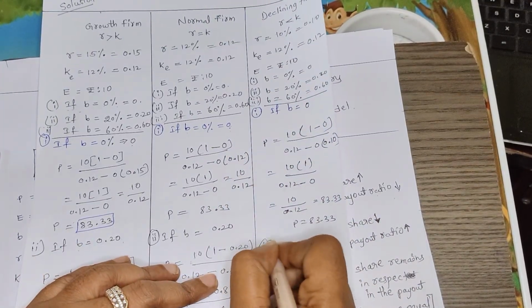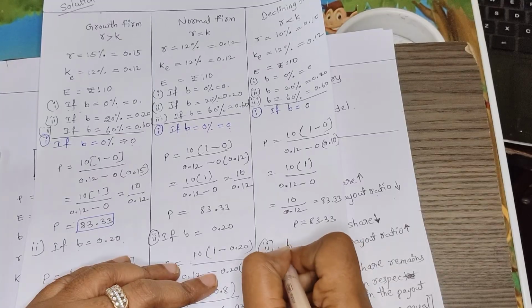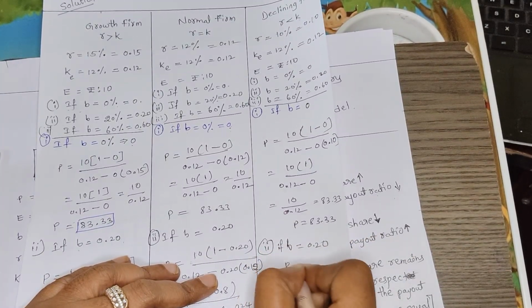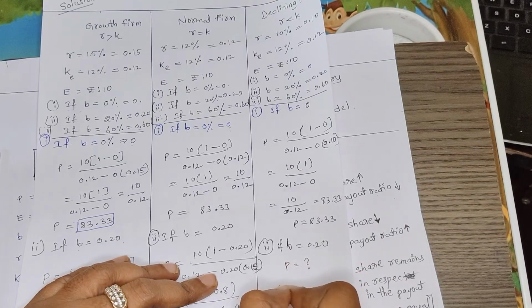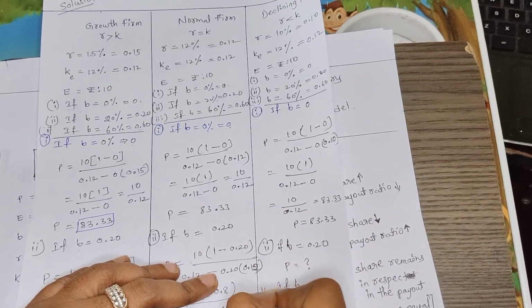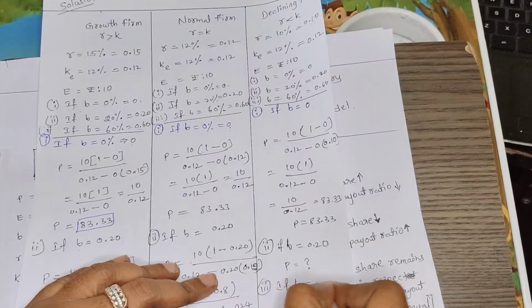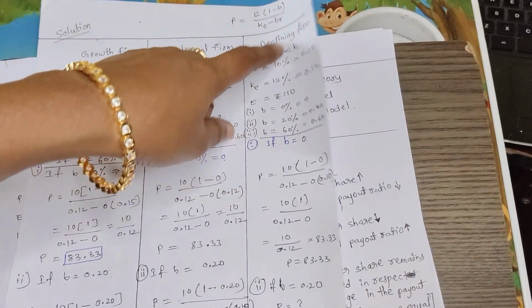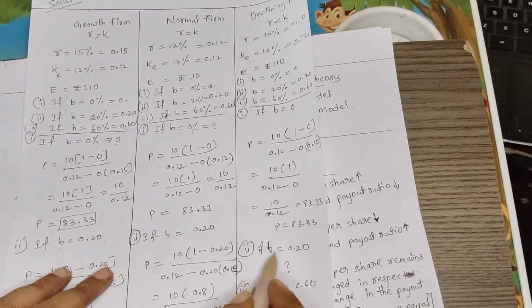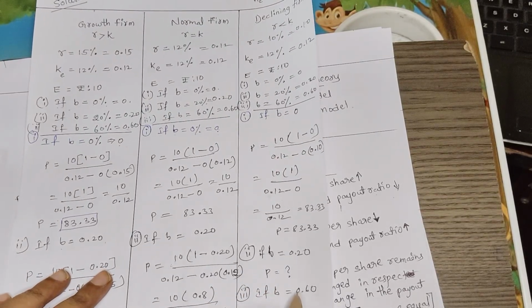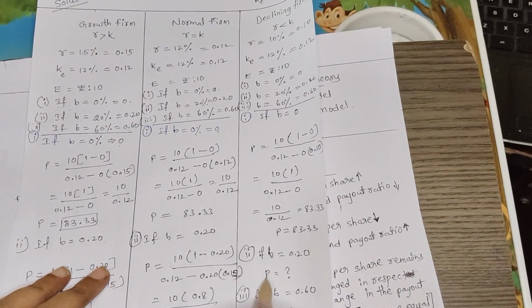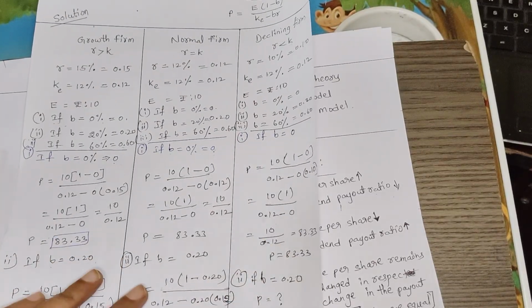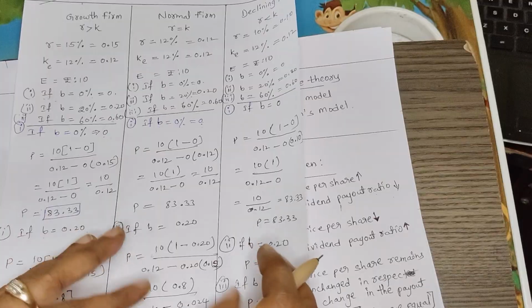Then second one, if B is equal to 0.20, what is our P value? You need to find out, as well as third one, if B is equal to 0.60, what is our P value under declining form? If B is equal to 0.20, if B is equal to 0.60, here we need to find out P value by using Gordon's model under declining form. Yes, so do this solution.